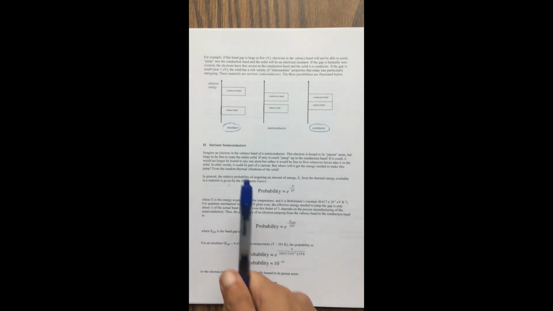So now it's time in part 2 for the tale of the little electron that longs to be free. Imagine an electron in the valence band of a semiconductor. This electron is bound to its parent atom, but longs to be free to roam the entire solid. If only it could jump up to the conduction band.